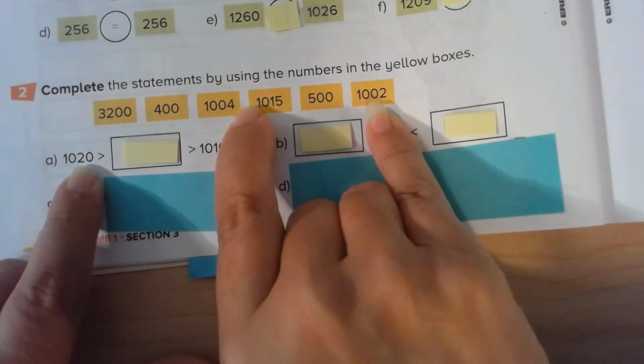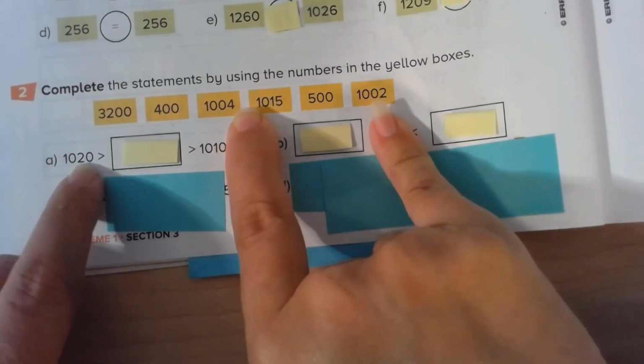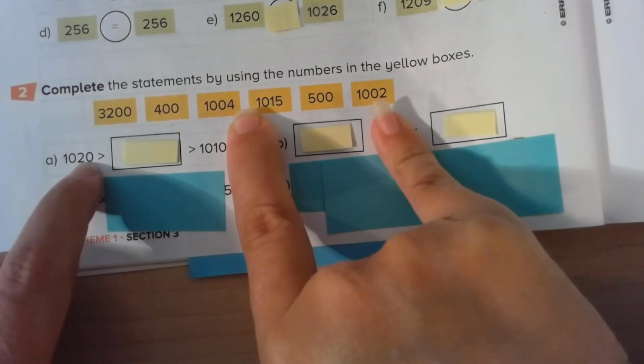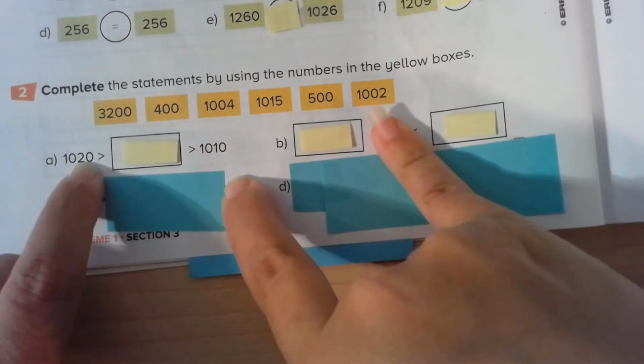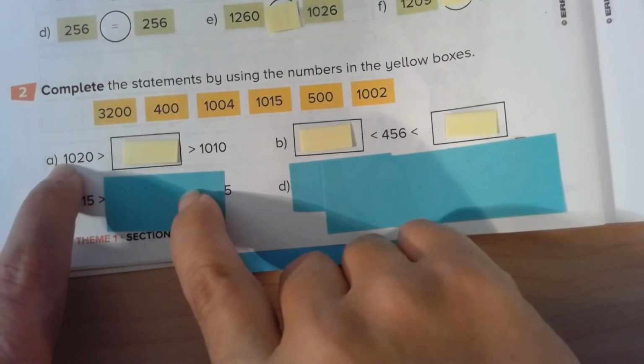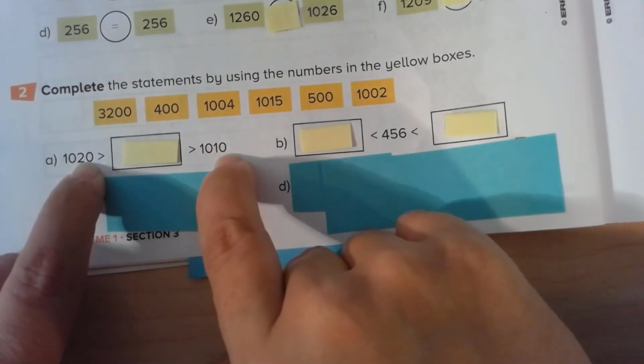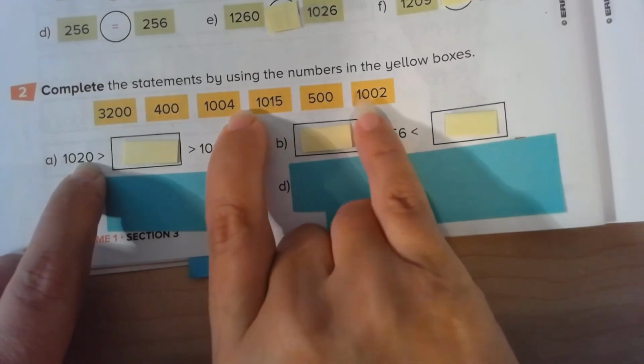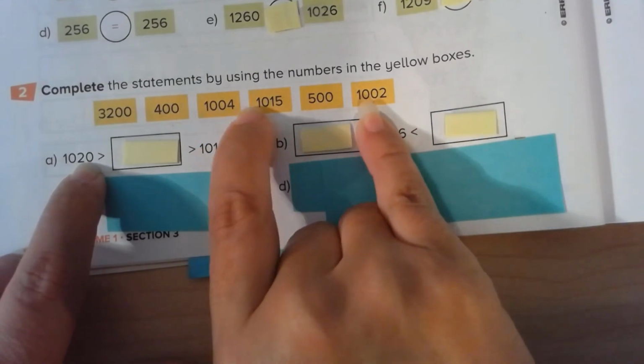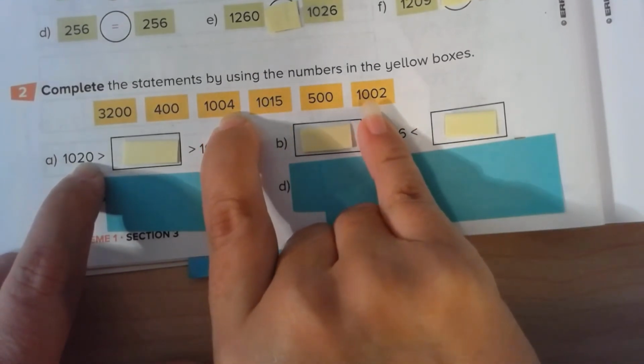1,015, and 1,002. But I need a number between, and then look what I do. Because there's 1,000 here and 1,000 here, I just look between 20 and 10. So which one of these numbers is between 20 and 10? 4? Nope.